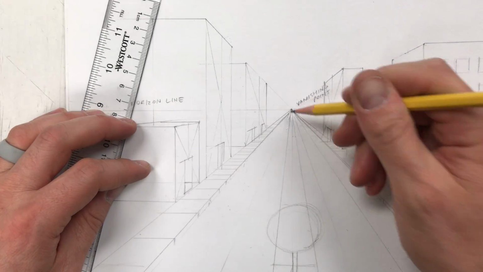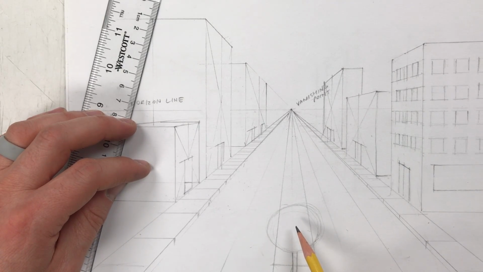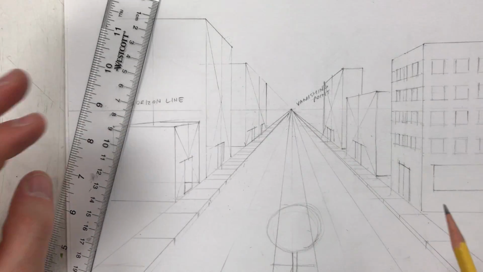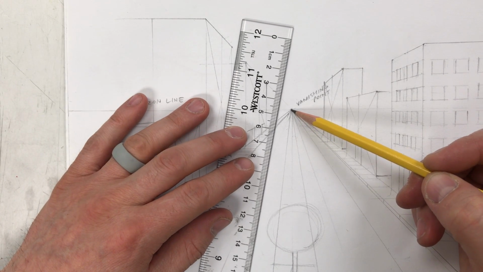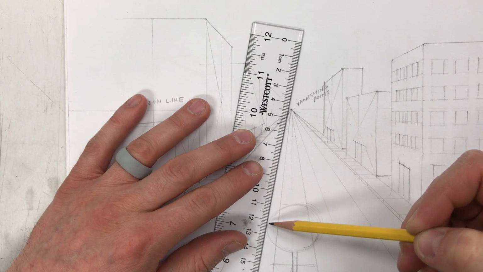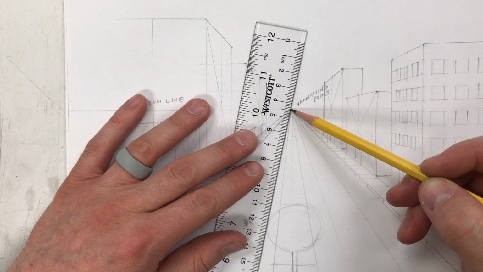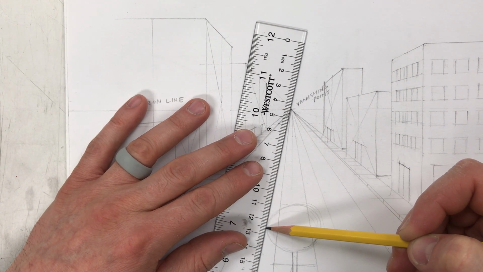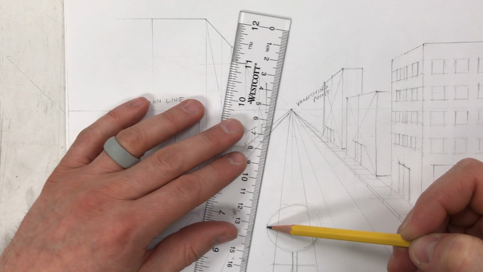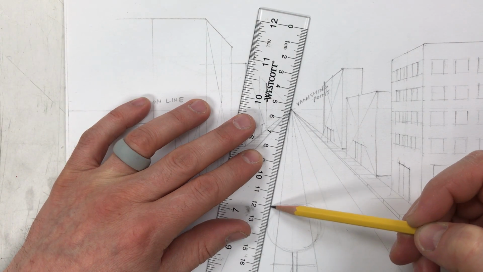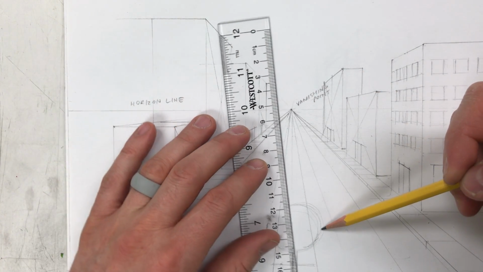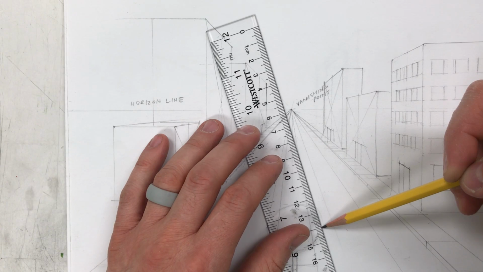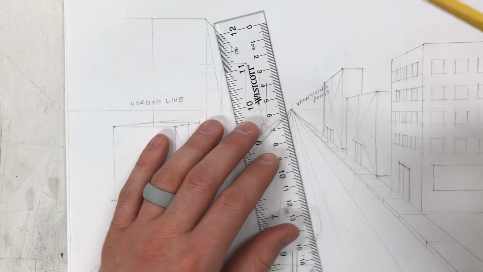As these go back into space, they're going to get smaller and smaller and smaller. But we don't have to guess, because if it's the same kind of tree and it's planted evenly apart, they're all going to be relatively the same size. So I can take this measurement from right here and go back like this. I can take this measurement like this and go back from here to the vanishing point.